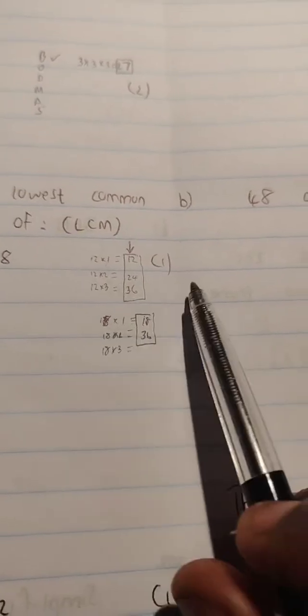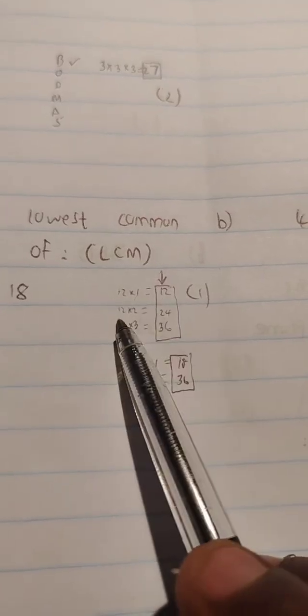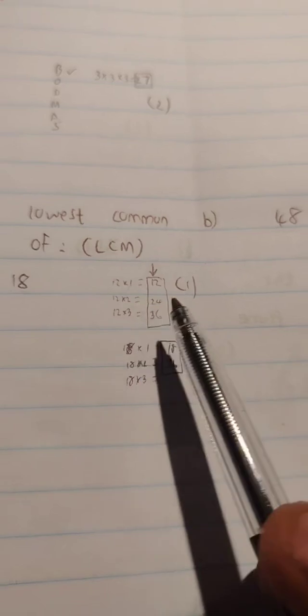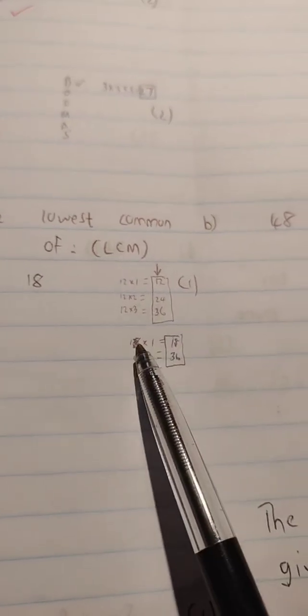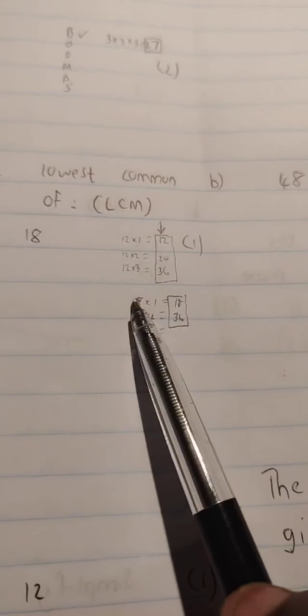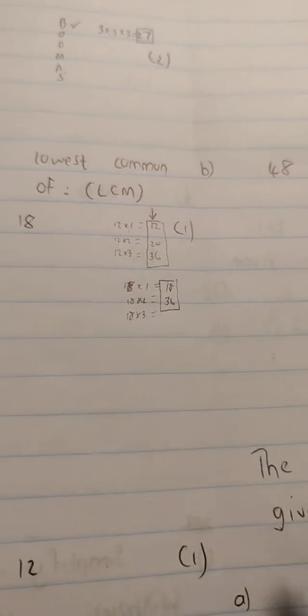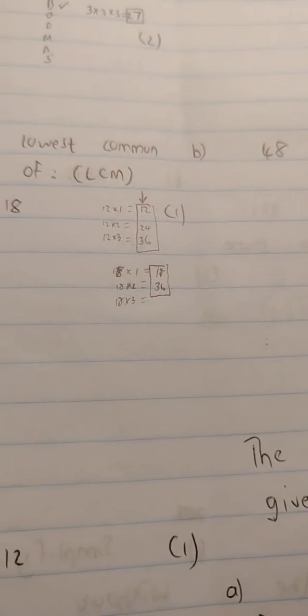Remember these multiples. How am I getting them? If you multiply 12 by 1, you get 12. Multiply 12 by 2, you get 24. Multiply 12 by 3, you get 36. Multiply 12 by 4, 48, and so it goes. Take 18 as the number and find the multiples of 18. 18 times 1 is 18, 18 times 2 is 36, 18 times 3, and so it goes. So basically, you count in 12s, the multiples of 12 come out. You count in 18s, the multiples of 18 come out.